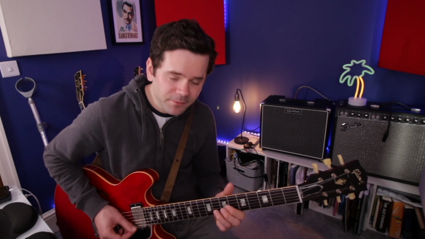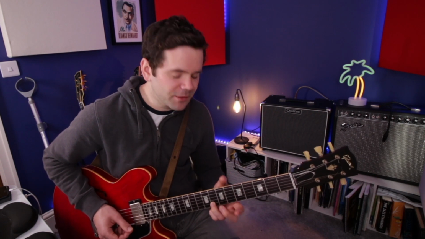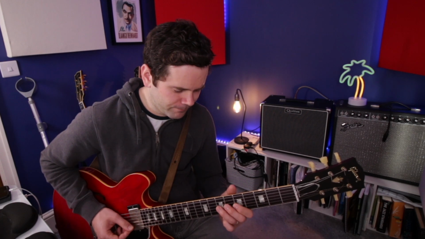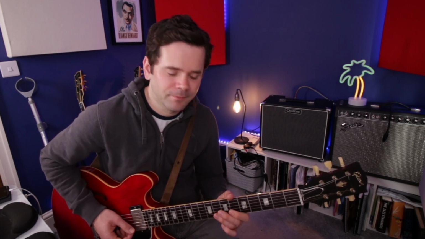And then the 5th, quite resolute, I think. The 6th. Out of the notes outside of the chord, I think this sounds a bit sweeter than the 2nd and the 4th. And if I finish on it, I can feel like it wants to go down to the 5th, or up to the root.